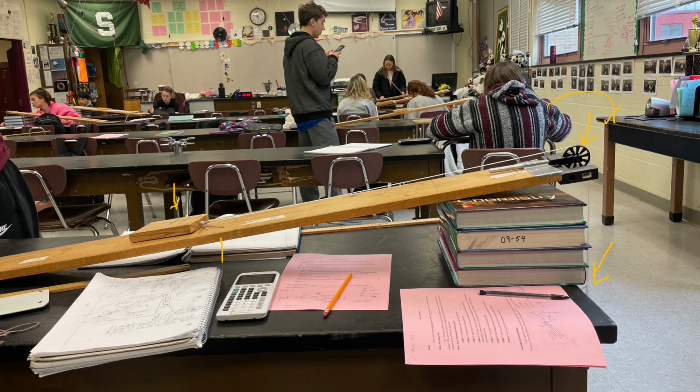So, when you put the weight here, the goal is to find the most amount of weight the system, the whole thing altogether, can take without this block moving.